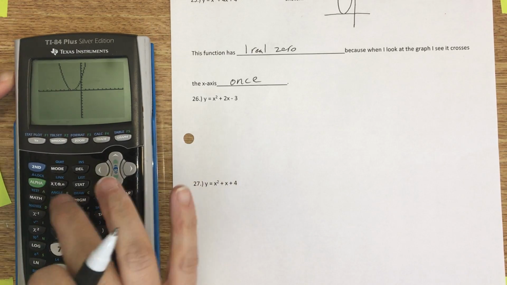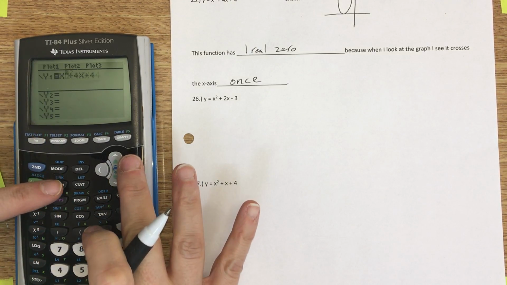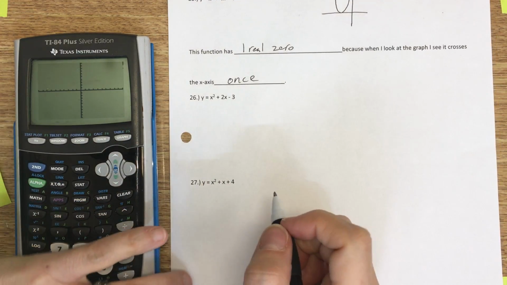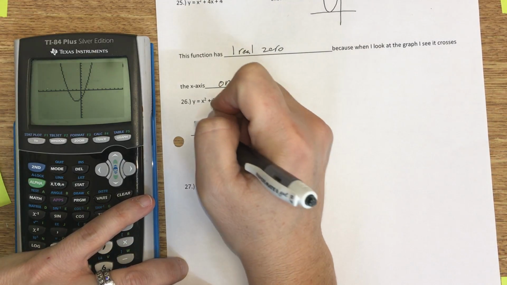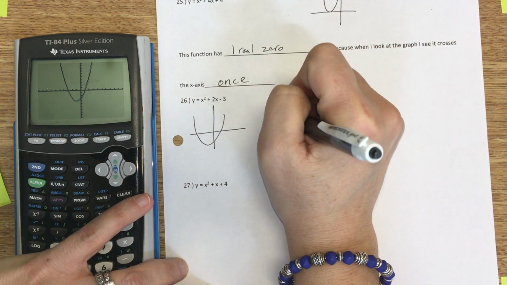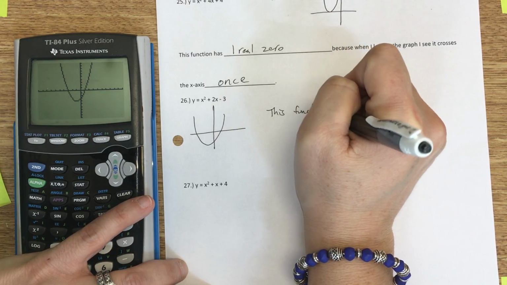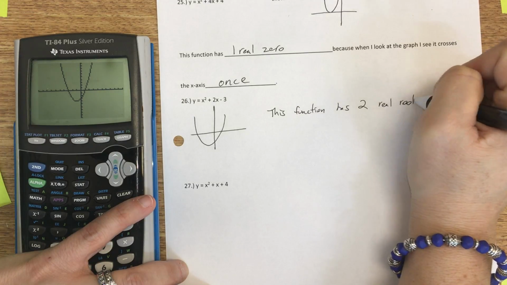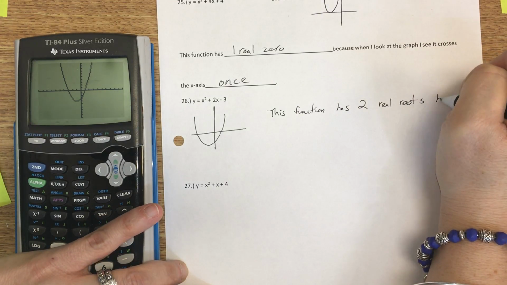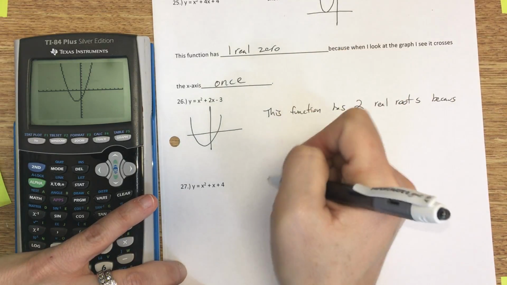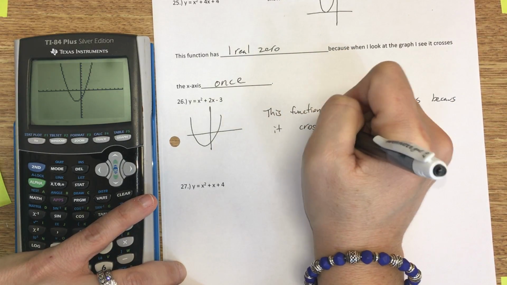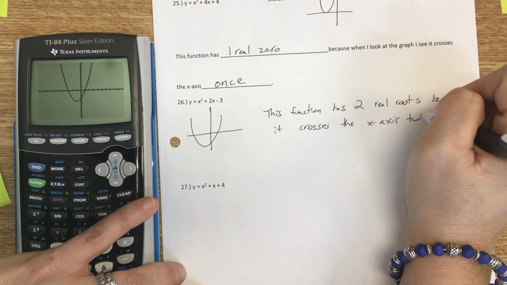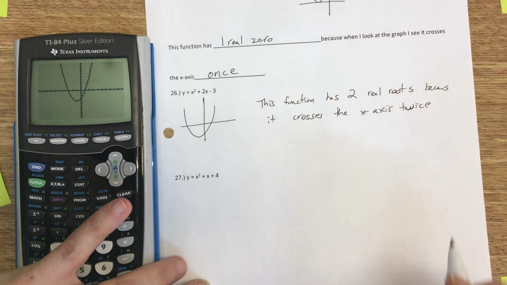All right. So now I'm going to go x squared plus 2x minus 3. And I've got a graph that looks like this. This function has 2 real roots, zeros, x-intercepts, whatever, because it crosses the x-axis twice. Ooh, that's a terrible W.